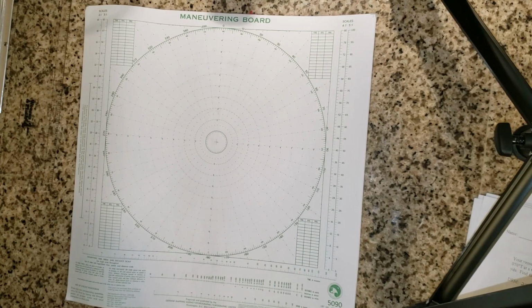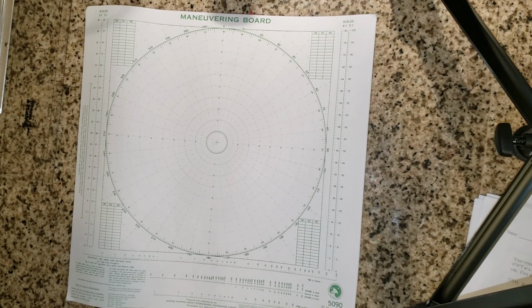Now before we go ahead and do a course to avoid mode board, we're going to do one more practice problem for DRM, SRM, true course, true speed, and CPA. I'm going to be working a little bit faster in this one, and we're also using a larger scale so I can show you how to use the linear scales on the side. So we're going to assume that we are on course 000 at 15 knots.